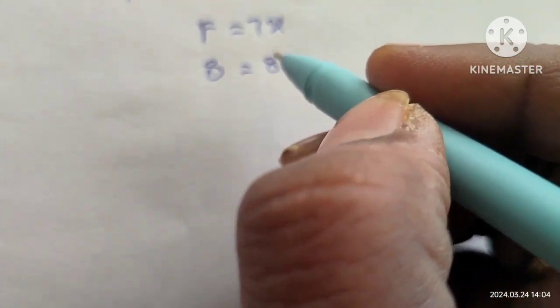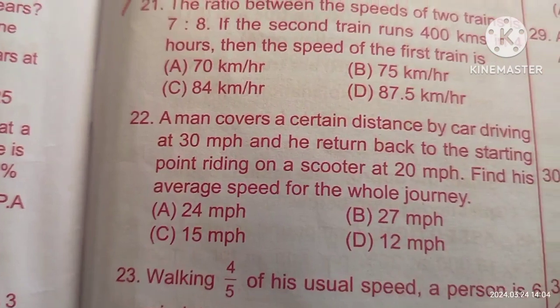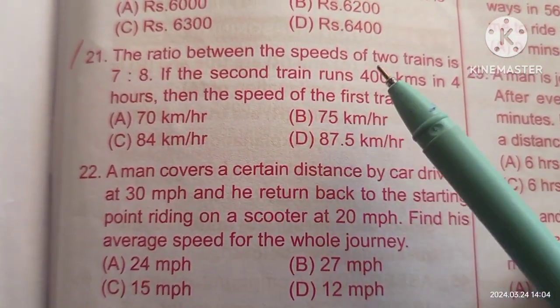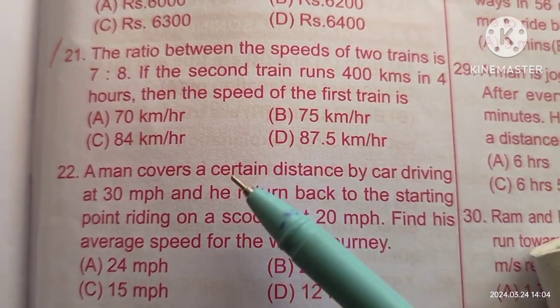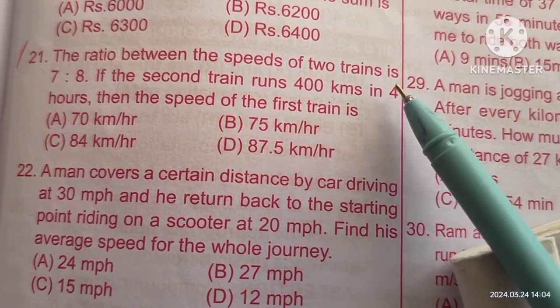Speed of first one 7x, speed of second one 8x. But they gave that the second train runs 400 kilometers in 4 hours. So the distance is 400 kilometers and time is 4 hours.